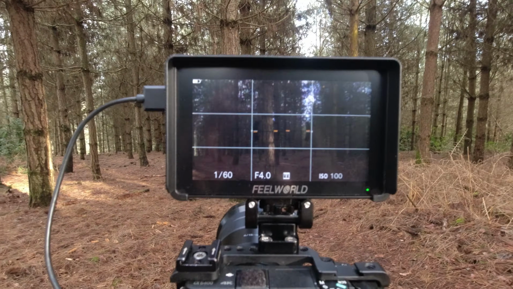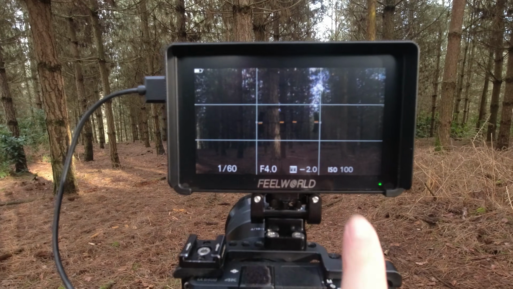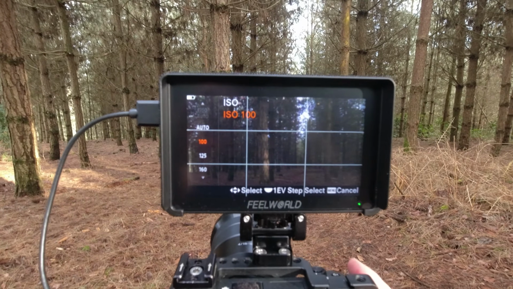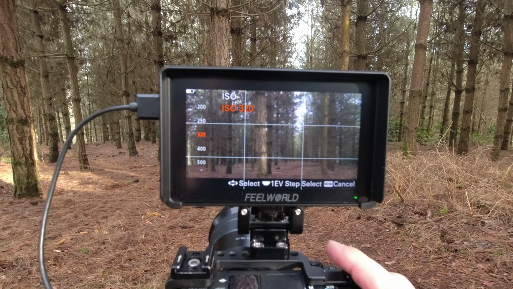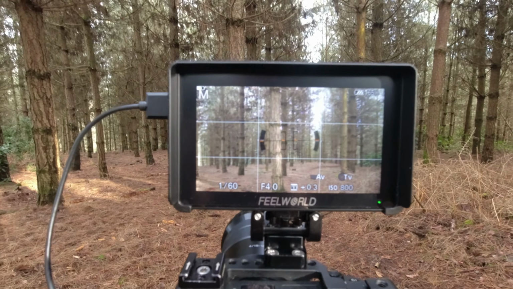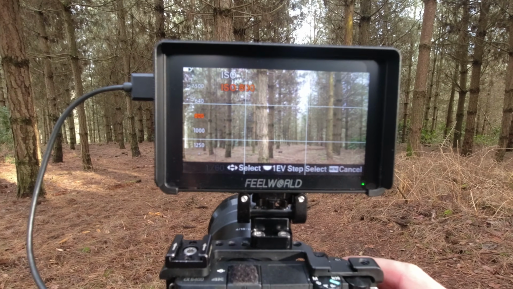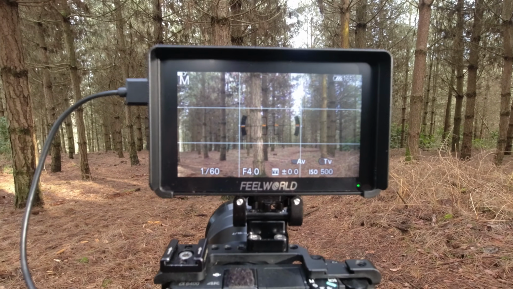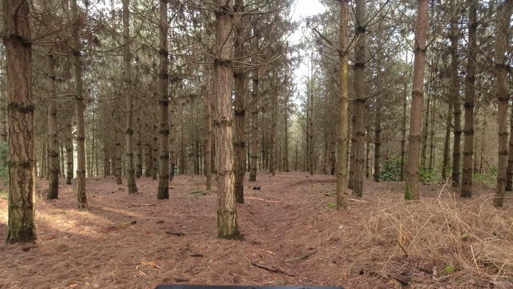We're still -2 on the meter reading of the camera. We're at f4, ISO 100. So now all we can do is raise our ISO until we get the correct exposure. This is the lowest, f4 is the lowest aperture we can go on this lens. And we're at ISO 800 at the minute. And we're slightly overexposed, so we can lower it just a little bit. See if we can get away with 500, and there we go. There's the correct exposure for this quite dark piece of woodland here.